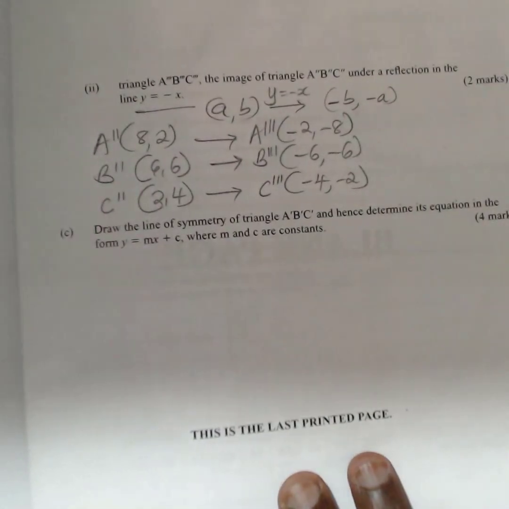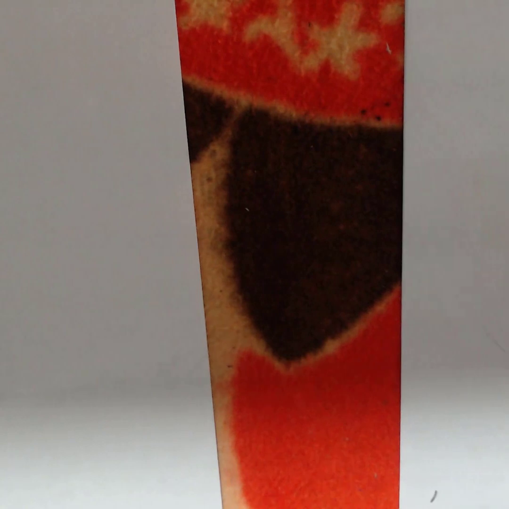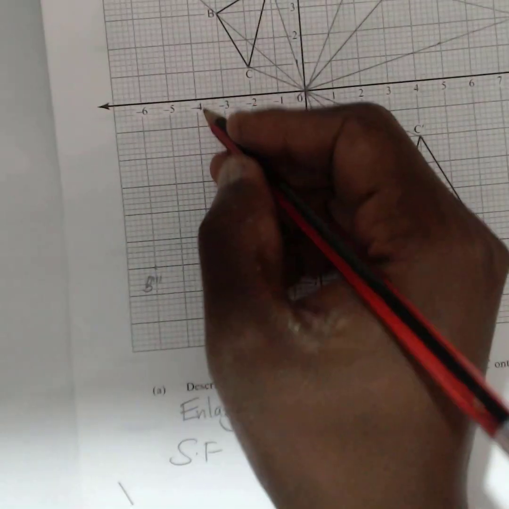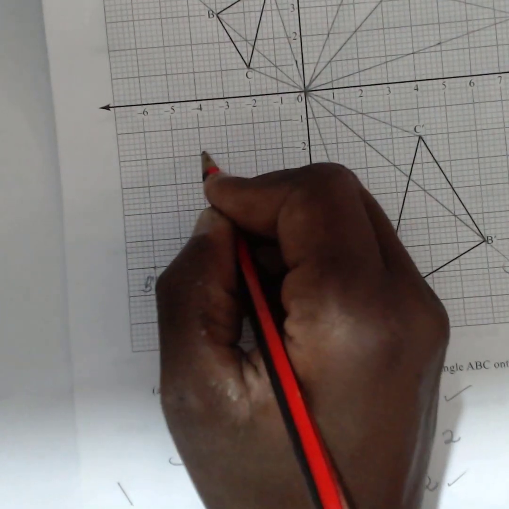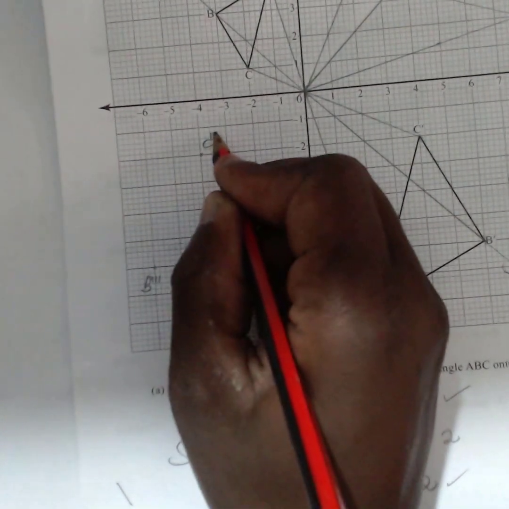And then lastly C, we have (negative 4, negative 2). So C triple prime will be there. So then you join them.